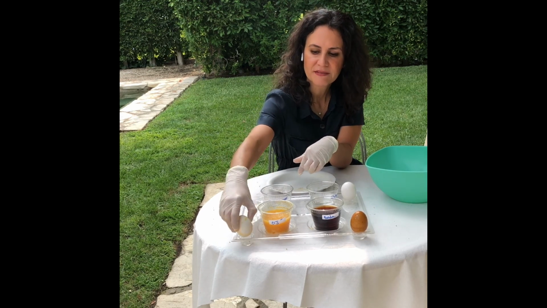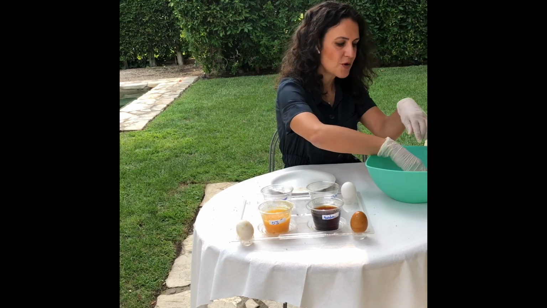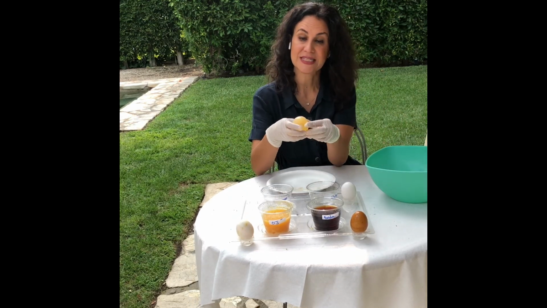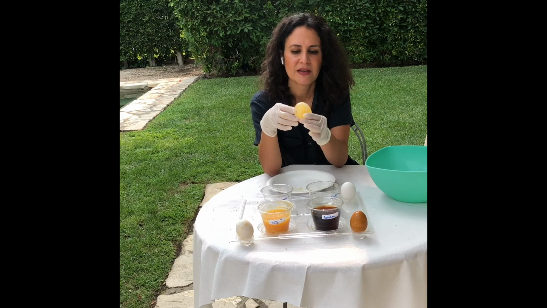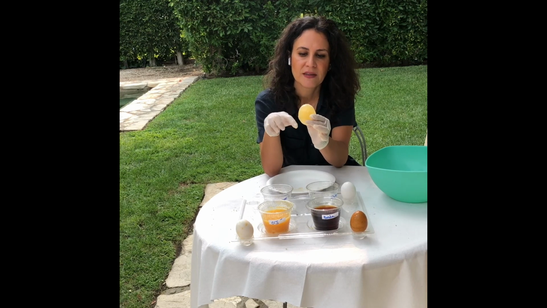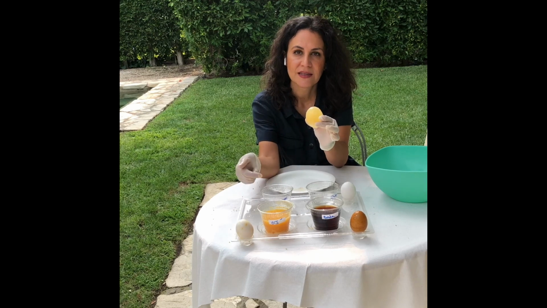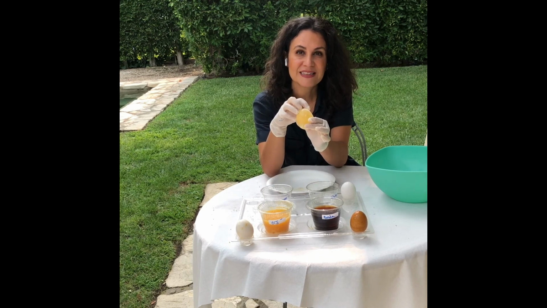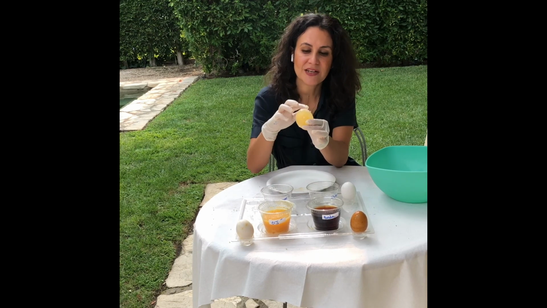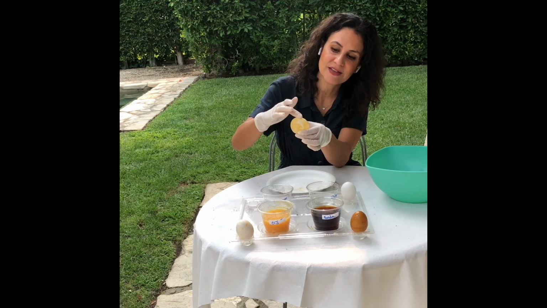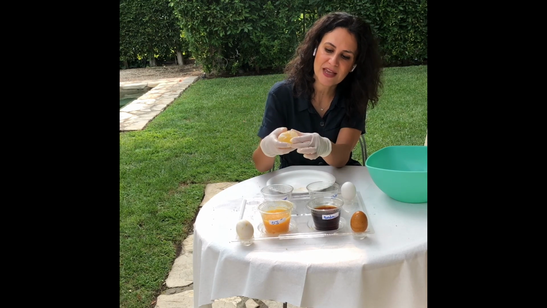Reactions with vinegar. Now let's go back and investigate the one that was sitting in just vinegar. Now what happened here? The eggshell made out of calcite, calcium carbonate, the vinegar caused a chemical reaction and caused all of the calcite to just come off of the egg.